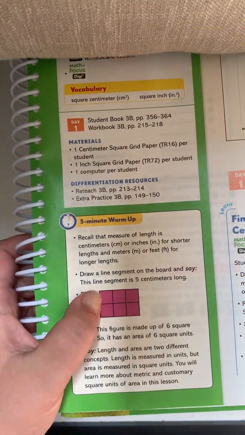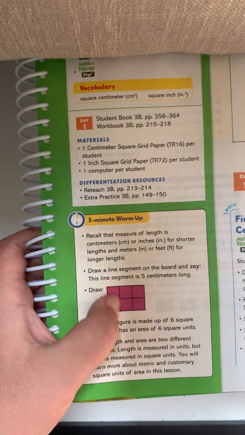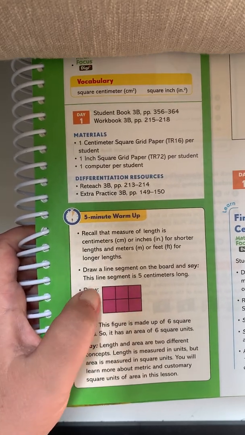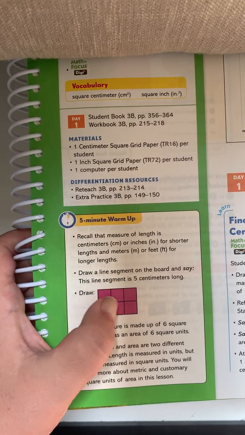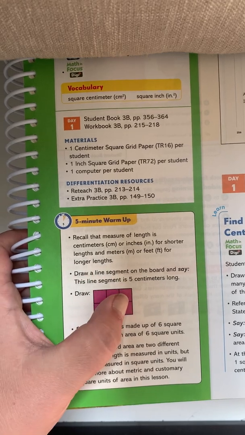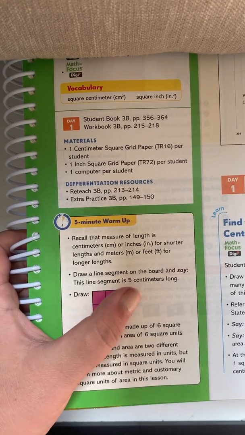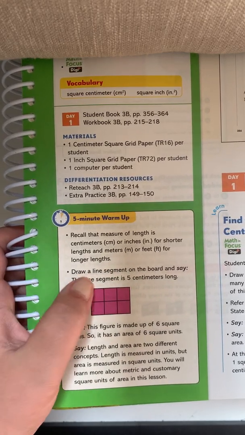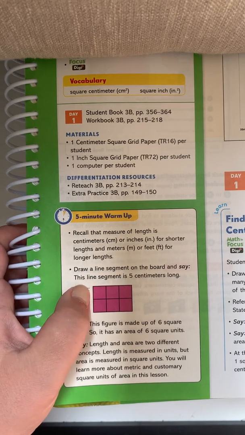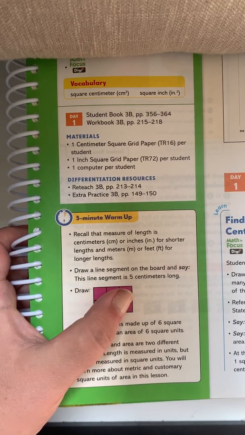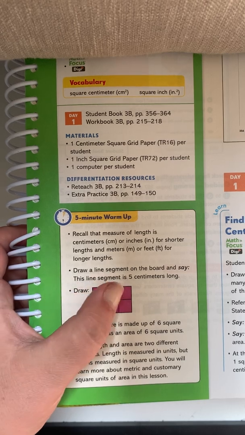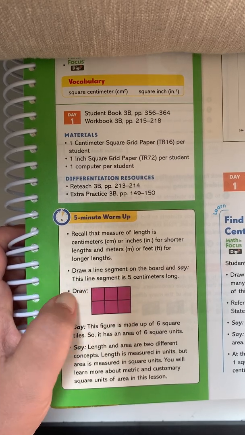Now yesterday when we were learning about area, we learned that if I were to take a look at this image right here, the area of this figure is 1, 2, 3, 4, 5, and 6. This is made up of 6 square tiles. So it has an area of 6 square units. They are actually squares, right?